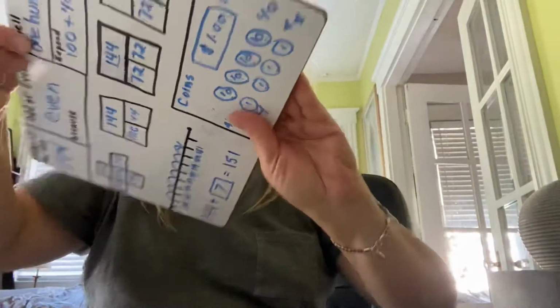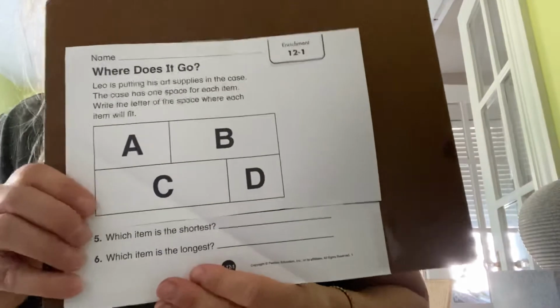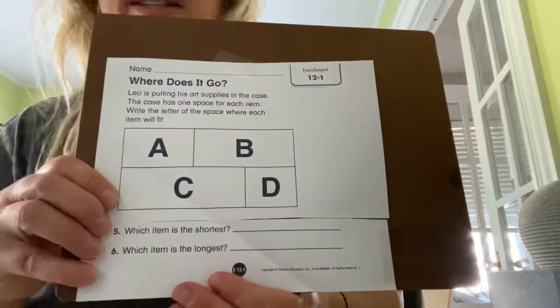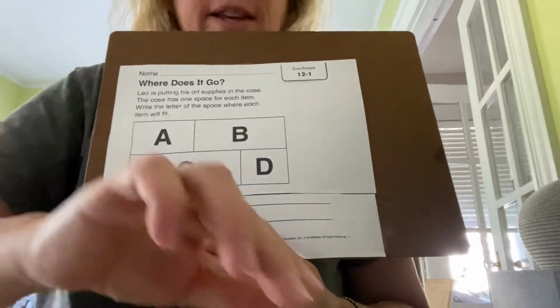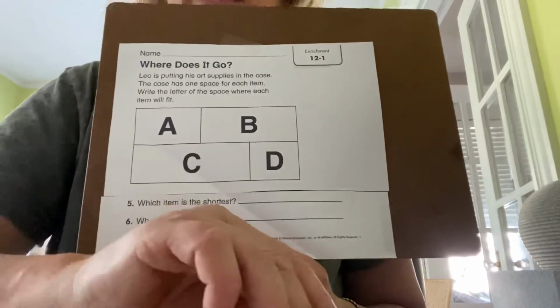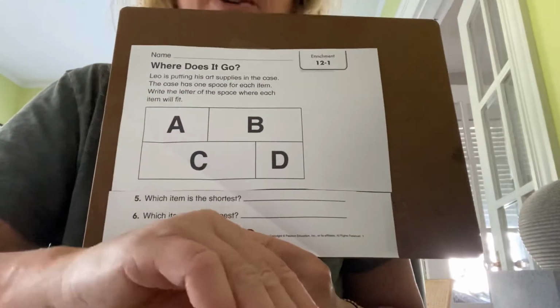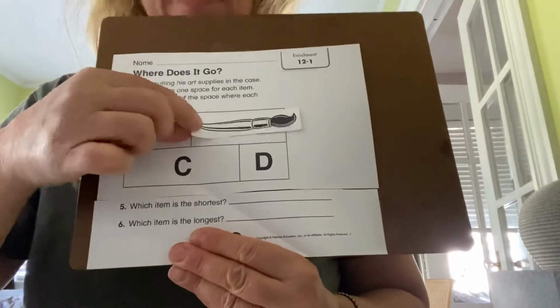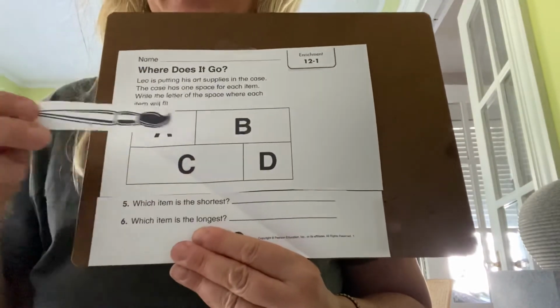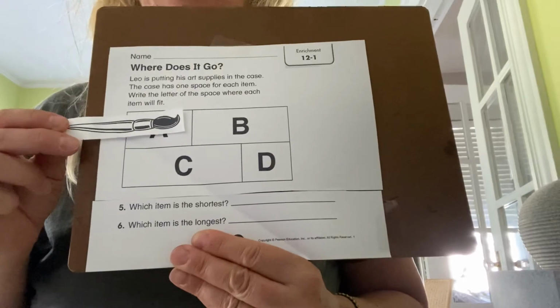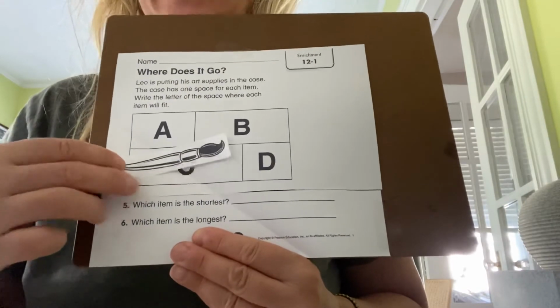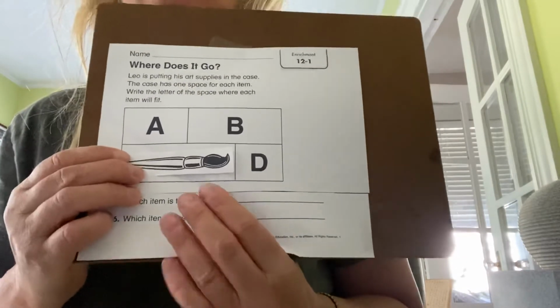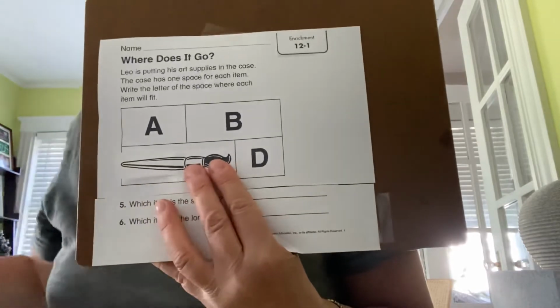And last, we'll do a little measurement like we were working on the other day. I have 4 boxes. Do you think these things I have will fit in these boxes? Let's take a look at this paintbrush. Where do you think this paintbrush will fit? Oh, too long for B. Definitely too long for A. How about C? Does it fit in C? Look at that, it does.